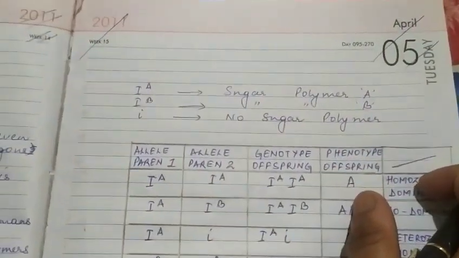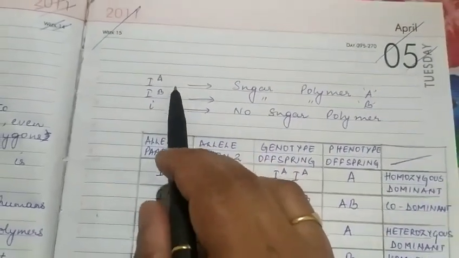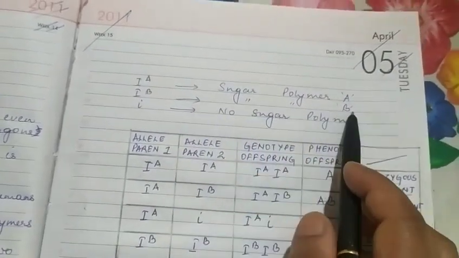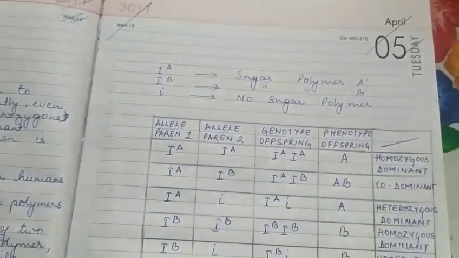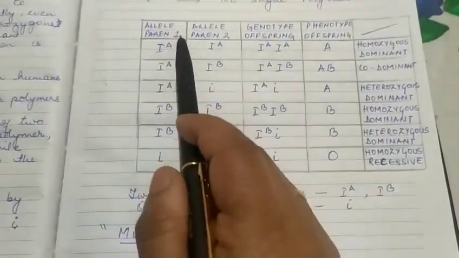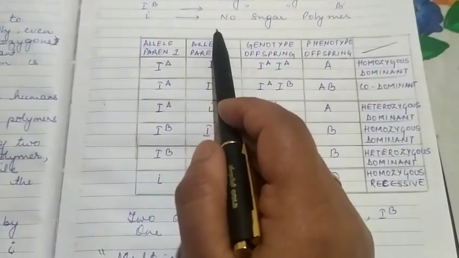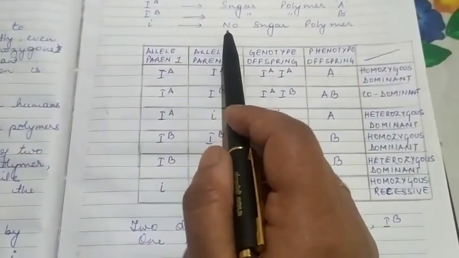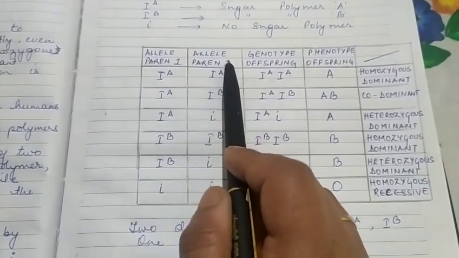Now, here, as already mentioned, IA, A, IB, B, and small i, no sugar polymer. Now, let us see how it happens. Two individuals, two parents, parent 1 and parent 2.